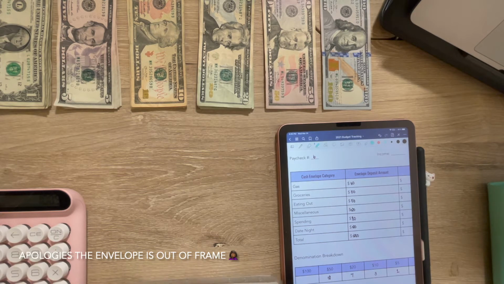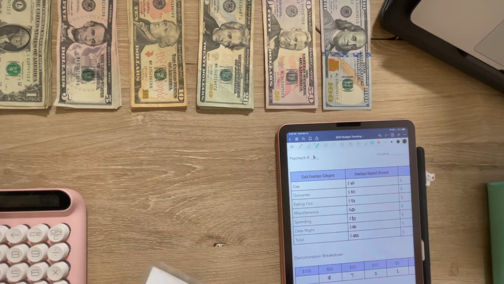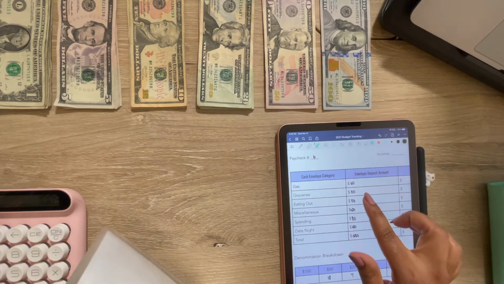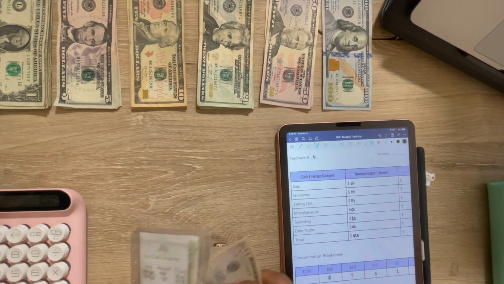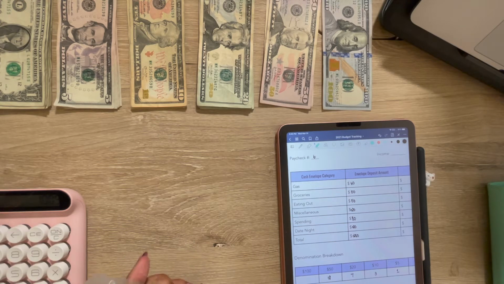I'm so excited to purchase, or I did purchase, cash envelopes. So excited to get those. Really looking forward to that. In groceries, I'll be stuffing $50. So I'm just going to do one $50 bill.